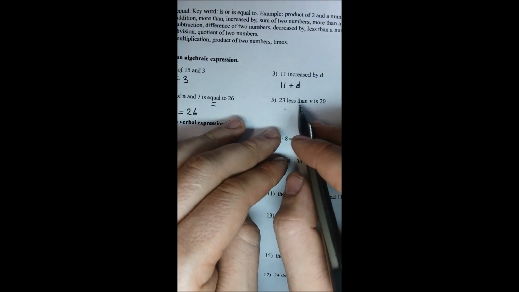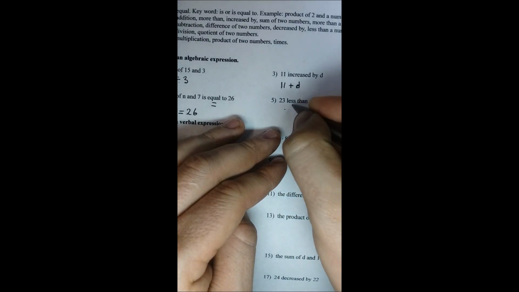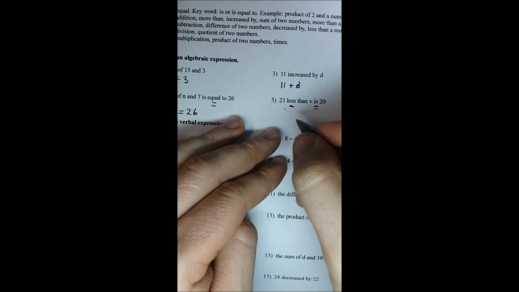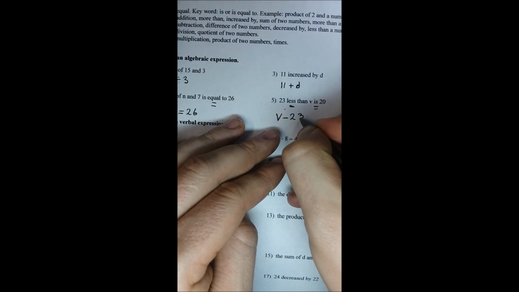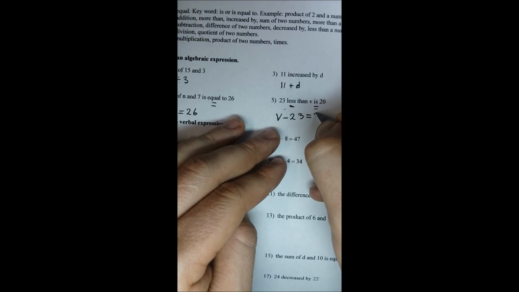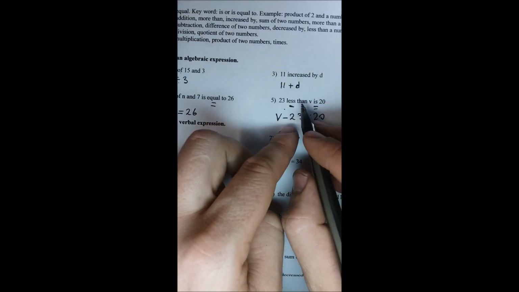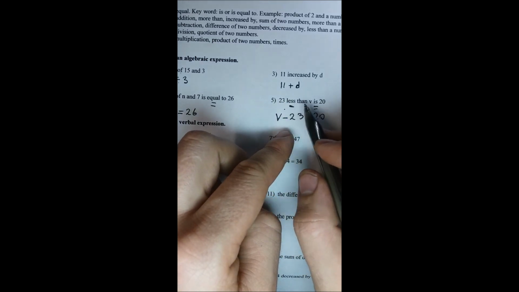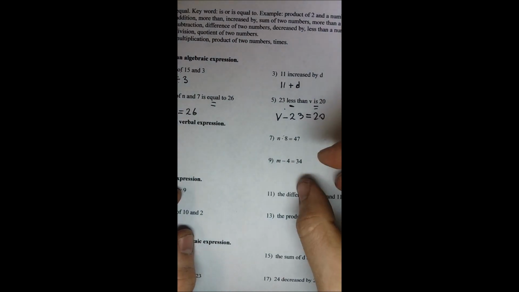23 less than v is 20. Is means equal, subtraction. So 23 less than v. So that means v minus 23 equals 20. Less than v, so see, v was last here, it's counterintuitive. If it says 23 less than v, means v subtract 23 equals 20.